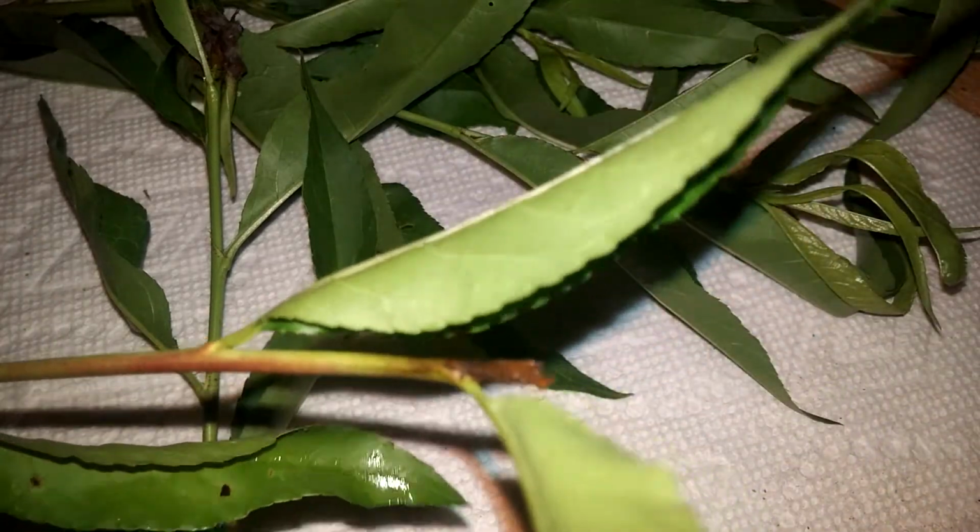Yeah, my samples here are giving out on me. We might have to get some more. This one here looks like it has an entrance wound, but no exit. I don't know if it's still eating or died inside the branch. Same here. Entry and no exit.